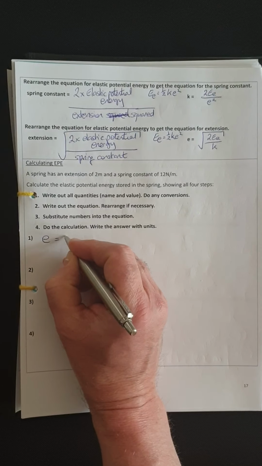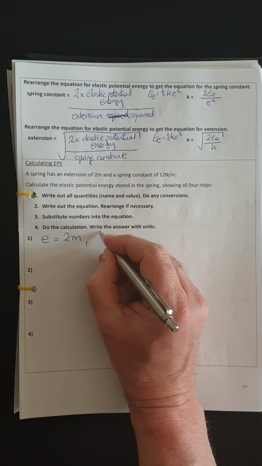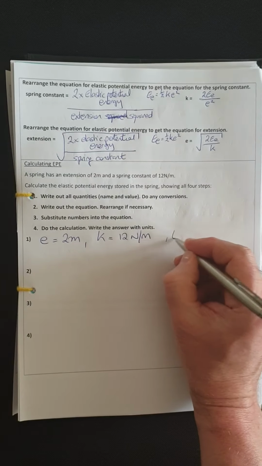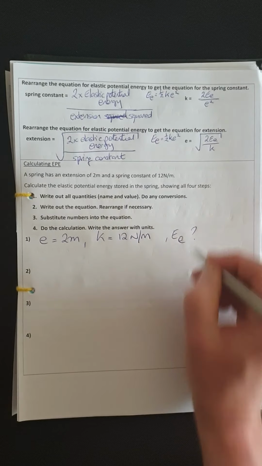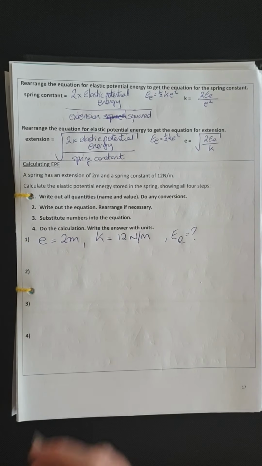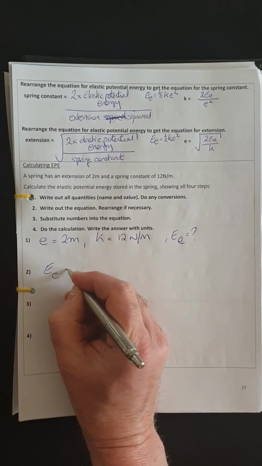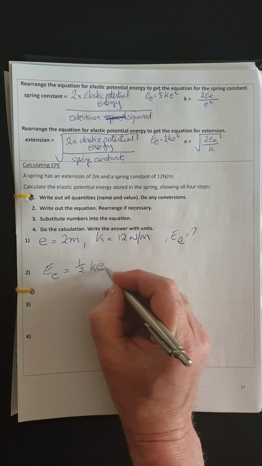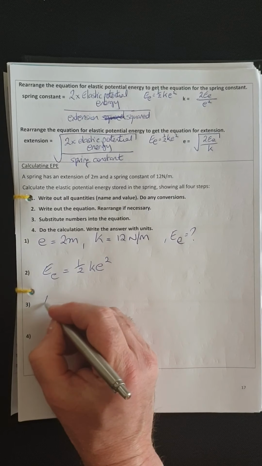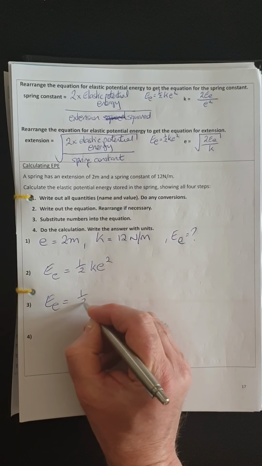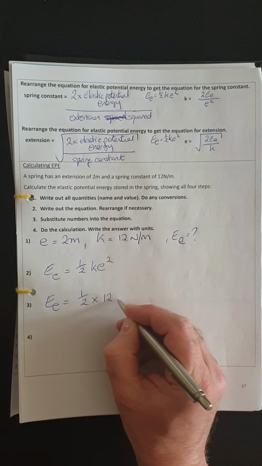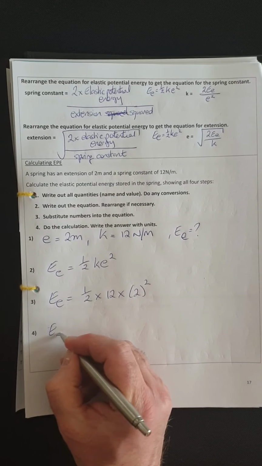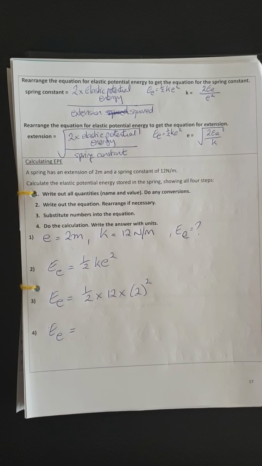I've got e is equal to 2 meters. The spring constant is equal to 12 newtons per meter. And I'm looking for the elastic potential energy. The equation, the elastic potential energy is a half times the spring constant times the extension squared. So I put in the numbers, a half times 12 times 2 squared, which gives me an answer.